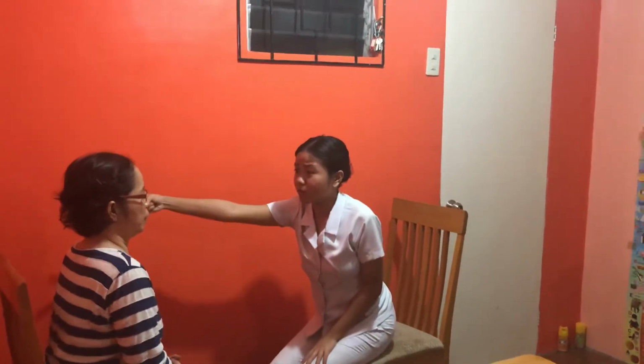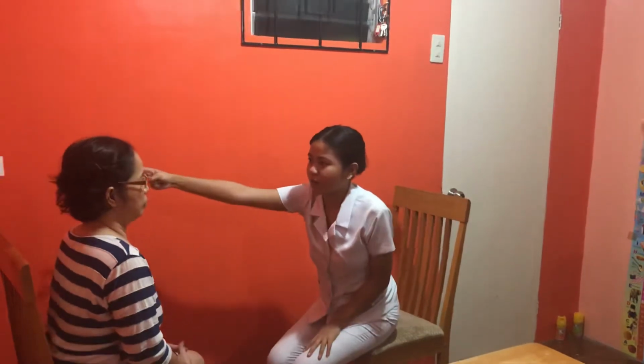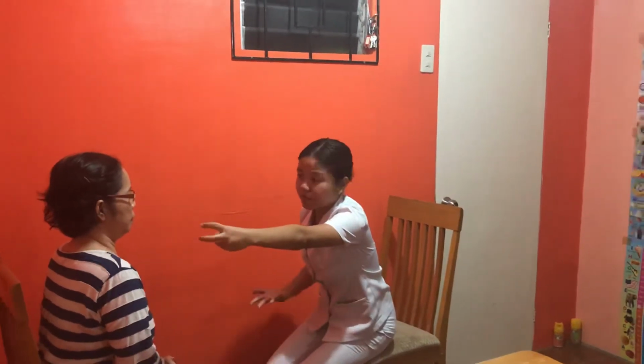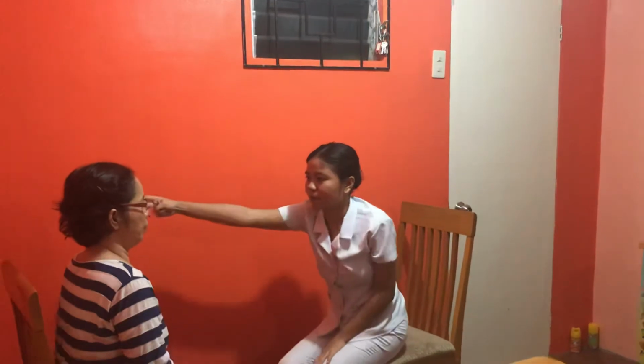Hindi ko po makita, ma'am. I'm just going to repeat it on the left eye since the patient cannot see well on the patient's peripheral vision. Hindi ko po makita, ma'am. Okay, how about this? I'm going to repeat it on the right eye to see if there's the same defect. Makita ko po. Okay, so how about this? Hindi po.